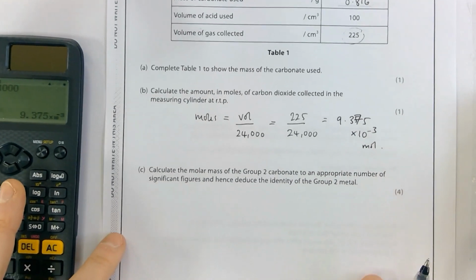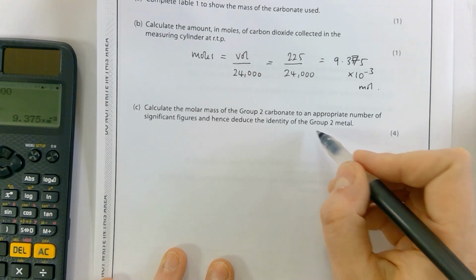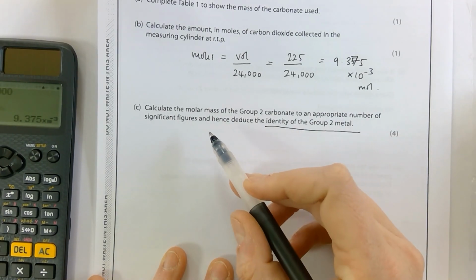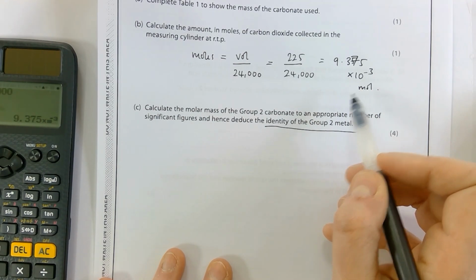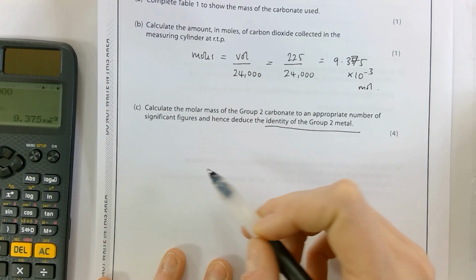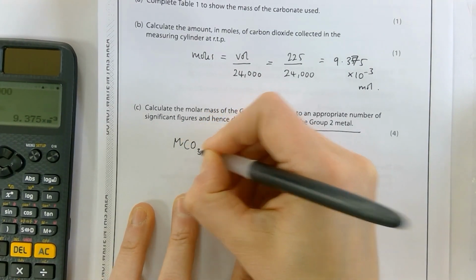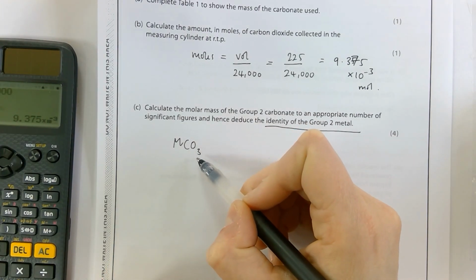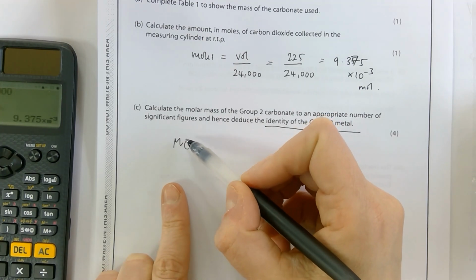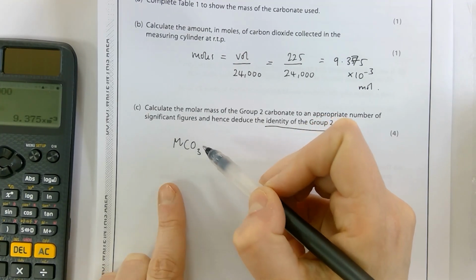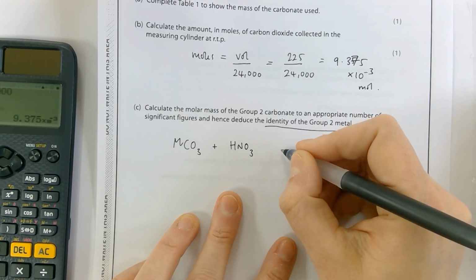Okay, part C, calculate the molar mass of the group 2 carbonate to an appropriate number of significant figures and then work out the identity of the group 2 metal. Okay, so we want the metal. If I know that I've got the number of moles of carbon dioxide, I can use the ratios in the equation to get the number of moles of the metal carbonate. So let's set up our equation. The metal carbonate, since it's group 2, must be just MCO3. There's only going to be one metal atom to one CO3 2 minus ion. Because group 2, it must be a 2 plus ion, so you just need one to balance the charge and make it neutral. We were told it was reaction with nitric acid.